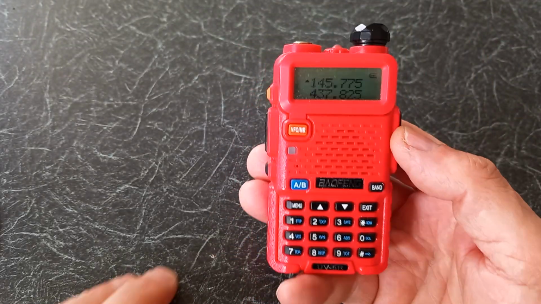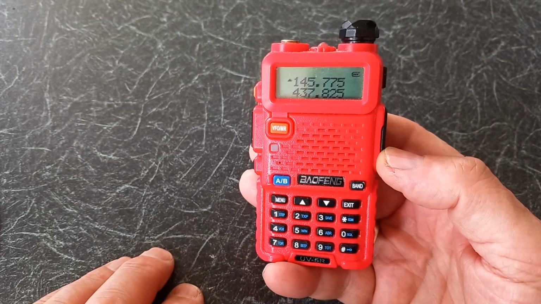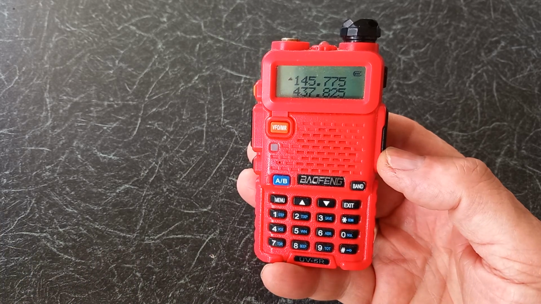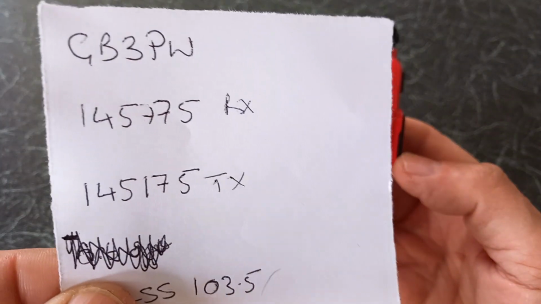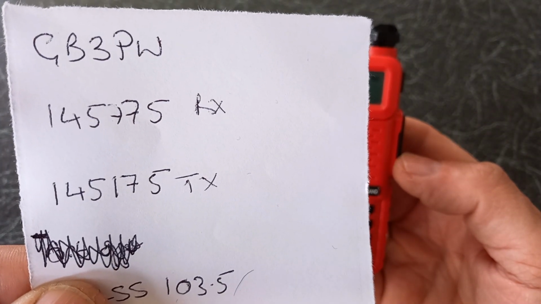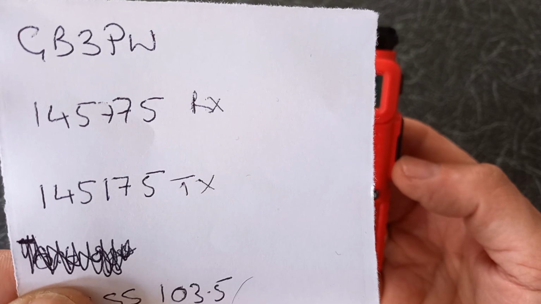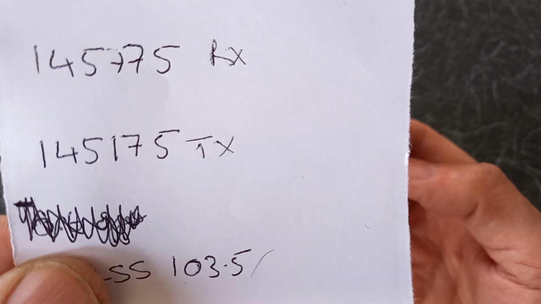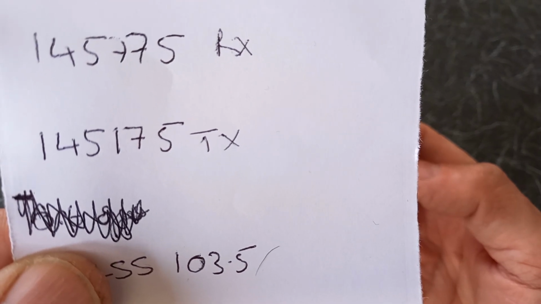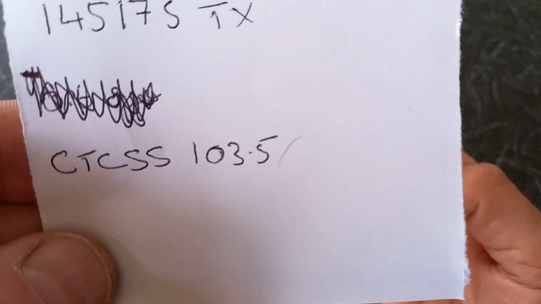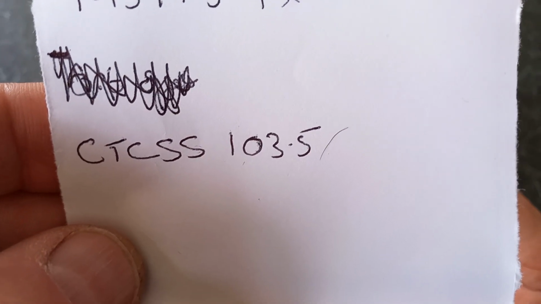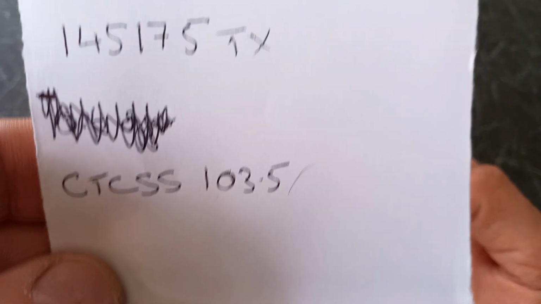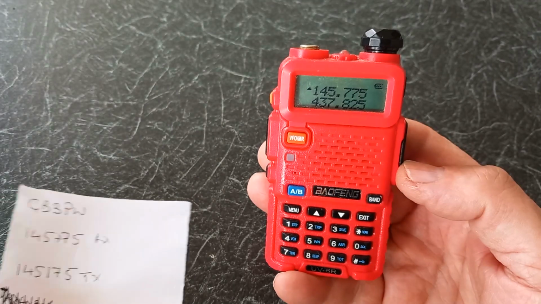Okay, a quick way to input a 2 meter band repeater on the UV-5R. The requested one was GB3PW. It receives on 145.775, and with the 600 kilohertz offset, it transmits on 145.175, and you need a CTCSS tone of 103.5 hertz to access it. So, you know, not a lot needed.